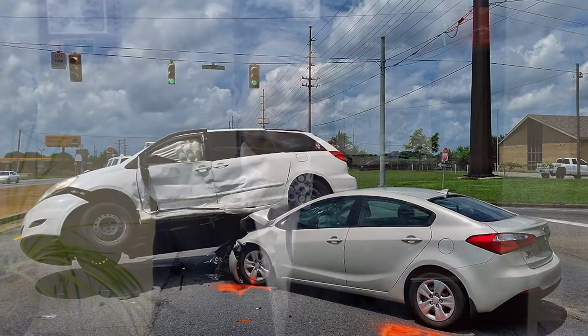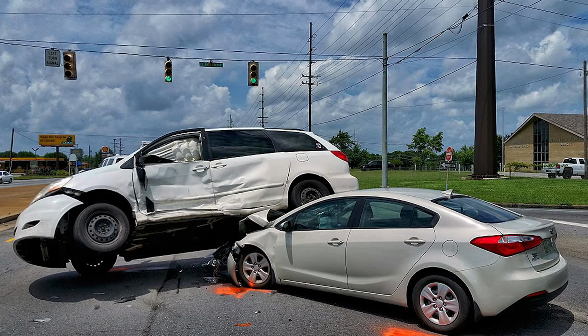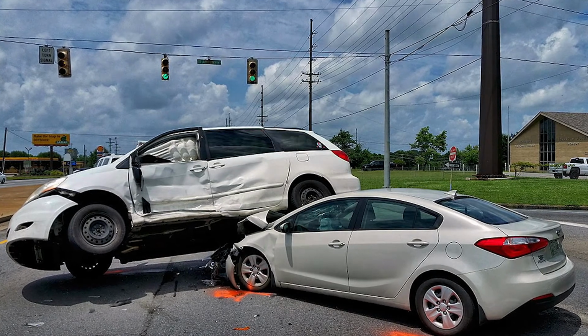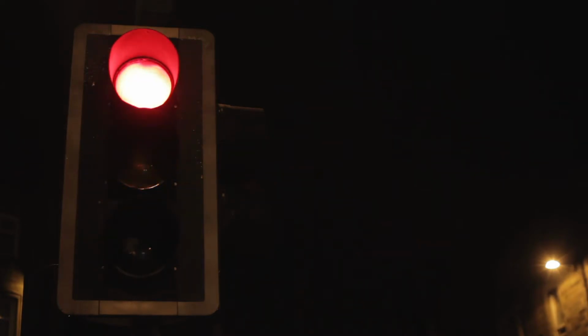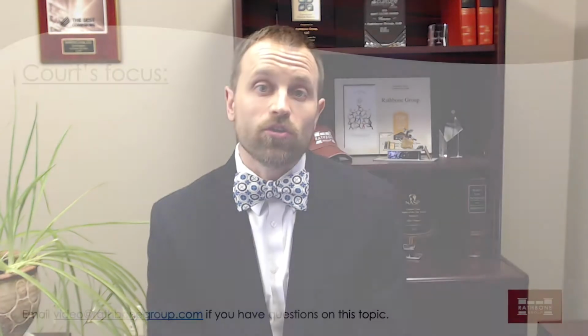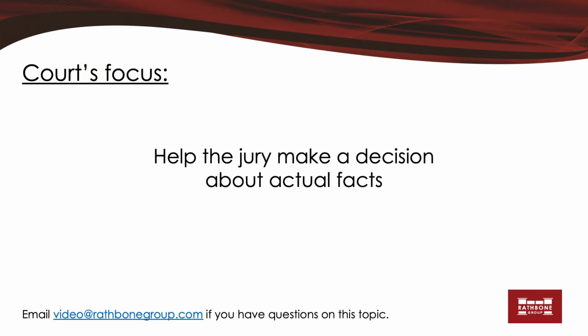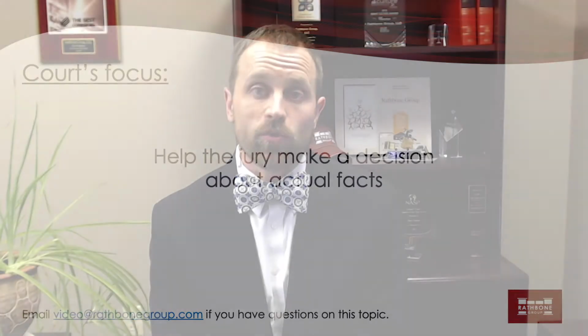If you have a motor vehicle collision that takes place on First Avenue and Main Street, it's going to be relevant what color the traffic light was, whether there was a traffic light, what parties were at that intersection. It's not going to be relevant what was happening 5 blocks over on 5th Street and Broadway. The court only wants to focus on things that are going to help the jury make a decision as to what the facts actually were.